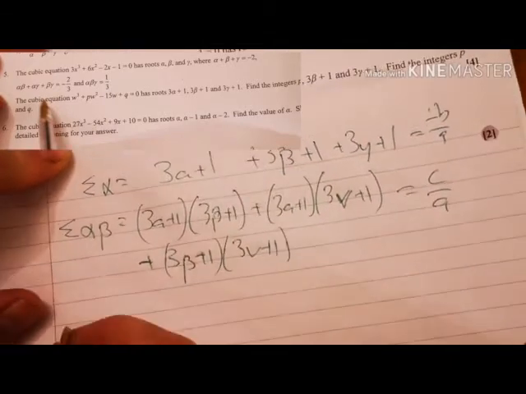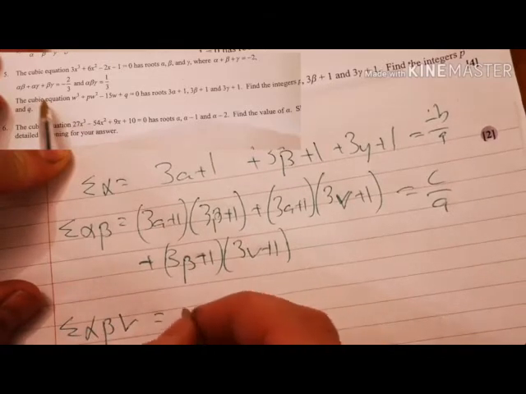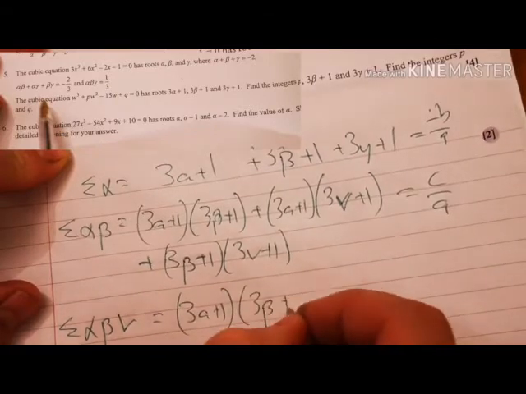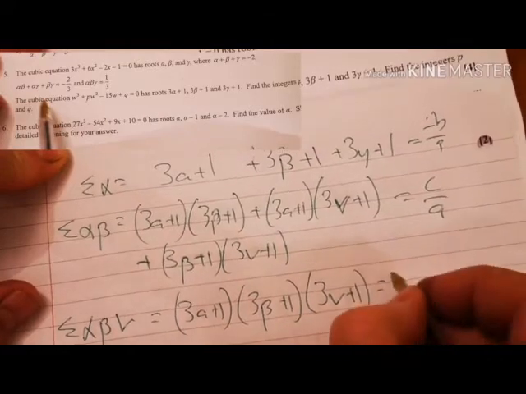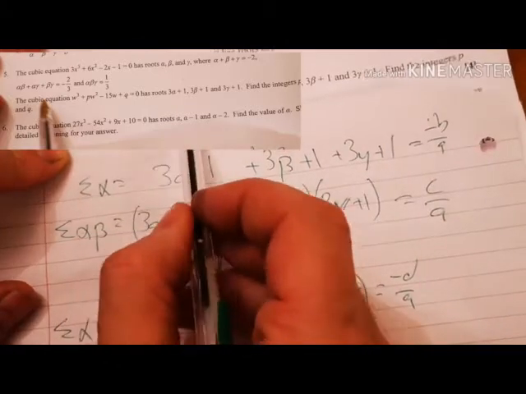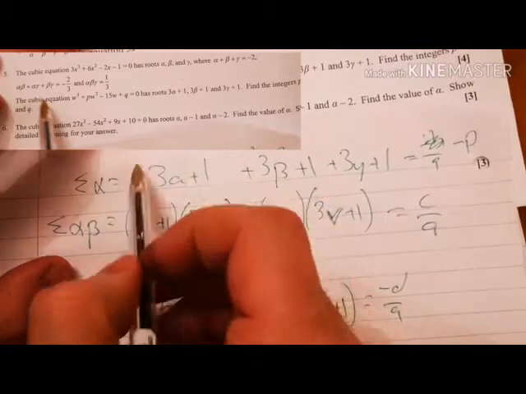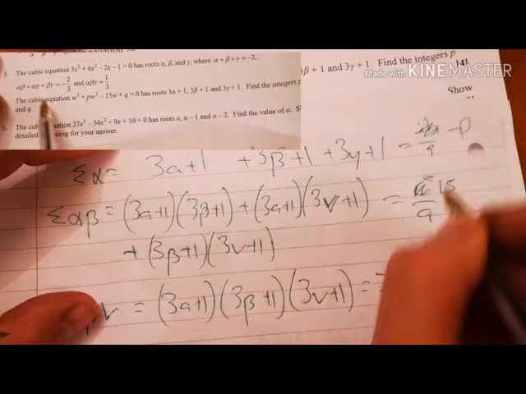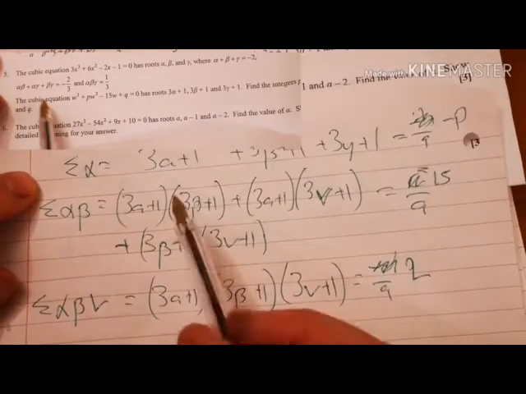And let's do the third one, which is the product of all three of them, which is alpha, beta, gamma. So that's got to be 3 alpha plus 1, because that's the alpha in that one, and 3 beta plus 1, and 3 gamma plus 1. And that's got to equal minus d over a. Let's see if this helps us. A, B, C, D. Well, B is P, so I'm going to change that to P. Minus 15 is C, which might help us out. And D happens to be minus Q. I'm going to focus on the first one.